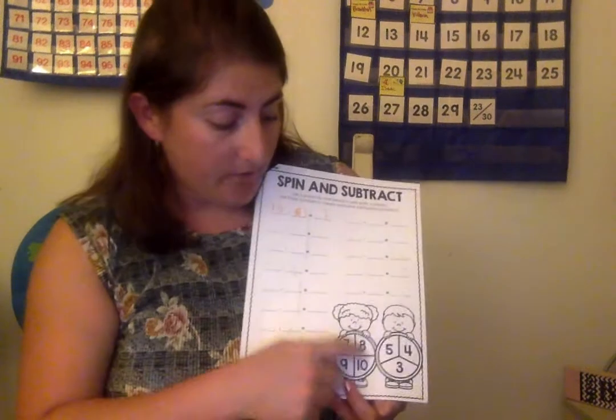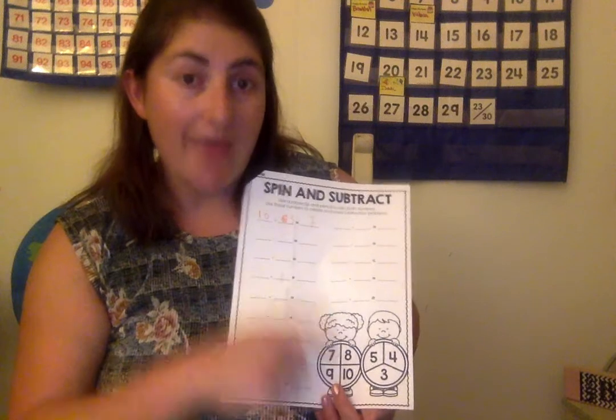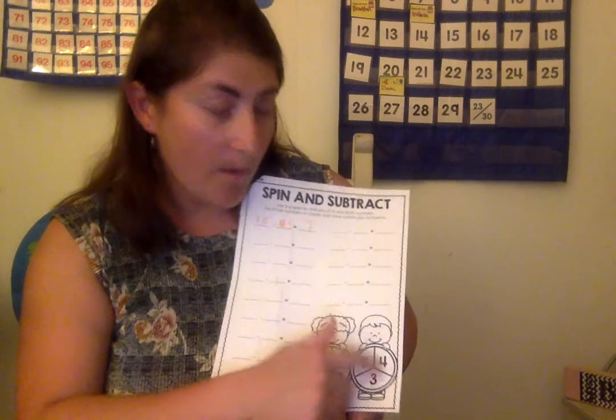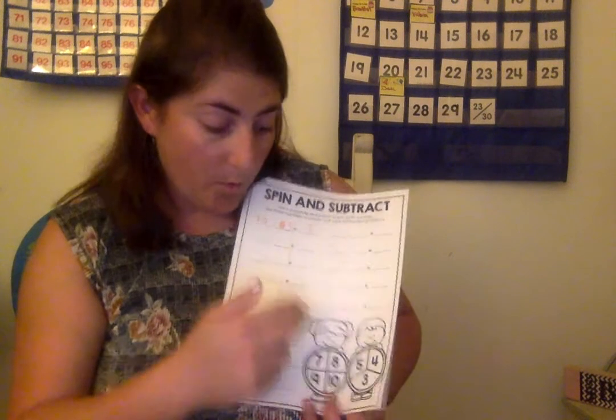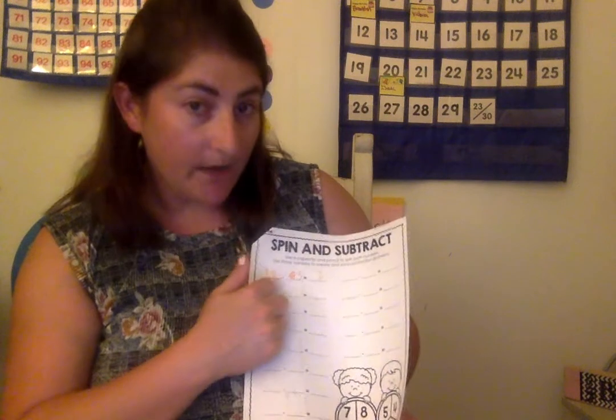So your first step is you're going to use a spinner, anything you want. Look, I did it with a key. You can really do it with anything you want. To spin right here and figure out which number you're going to start with. Then you're going to take away one of the smaller numbers. When you're done, you're going to write it right here in your number sentence and you're going to solve it.